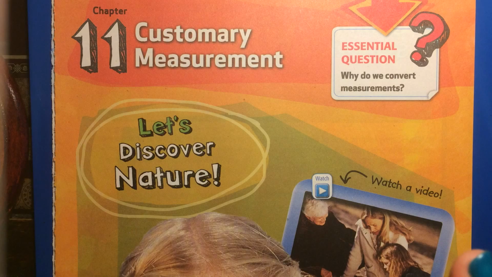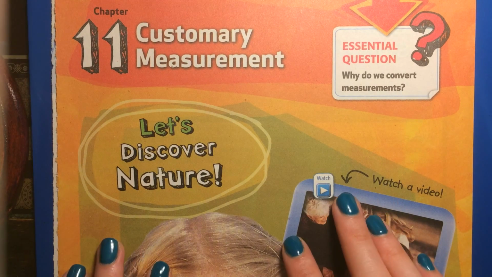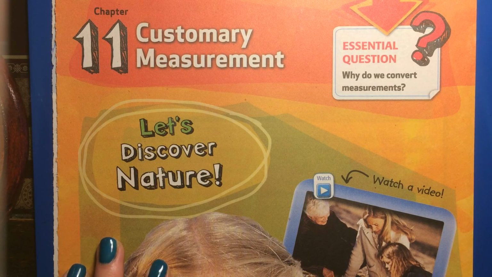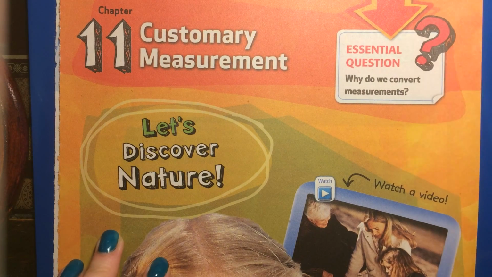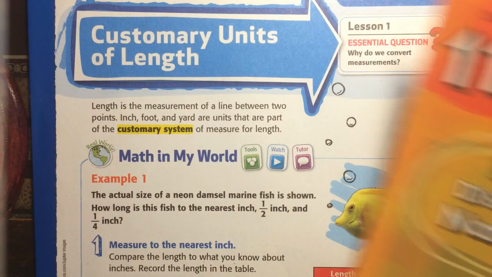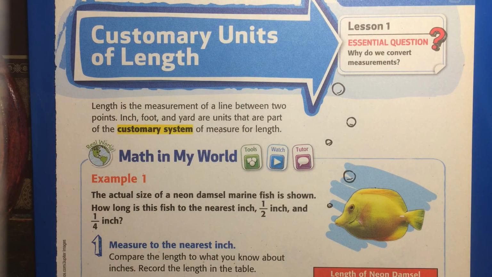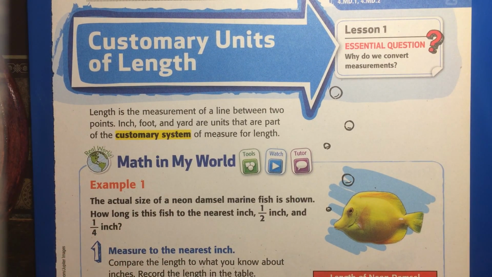And because we are at an international school which is based on American curriculum or American books, a lot of your textbooks that you'll experience at NIS will have customary measurement in them, as well as our MAPS test. So it is important to learn customary measurement as well as the metric system. Okay, so let's get right into it. The first lesson is customary units of length.